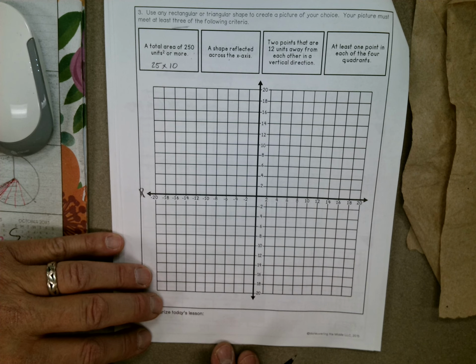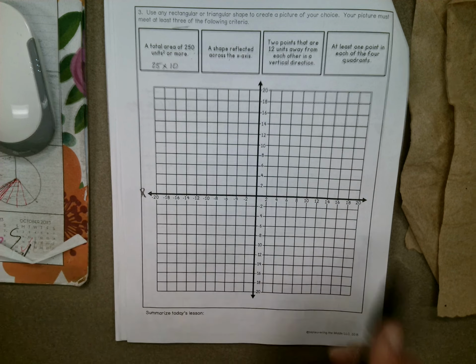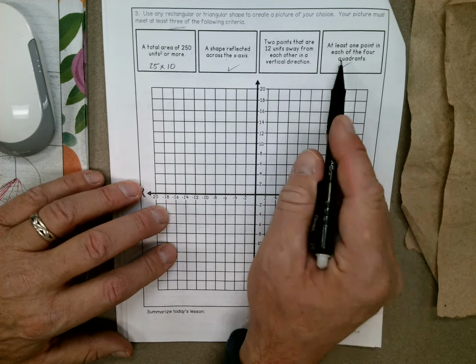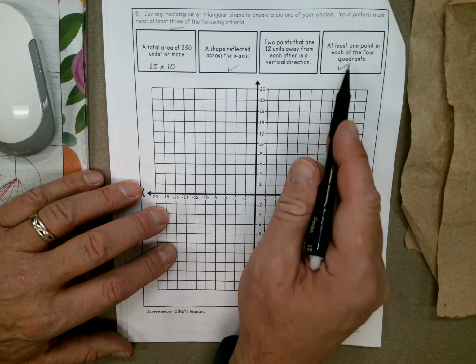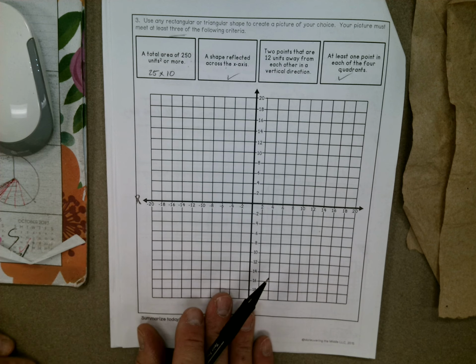At least 1 point in each of the 4 quadrants. So I'm not going to worry about this one. I'm going to try and do this one and this one. And I think what they want is after we reflect it, it's going to be in all 4 quadrants. So let's get started here.